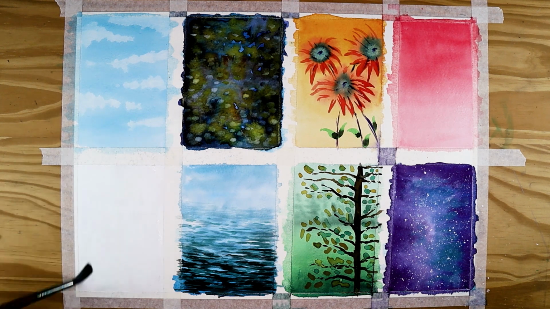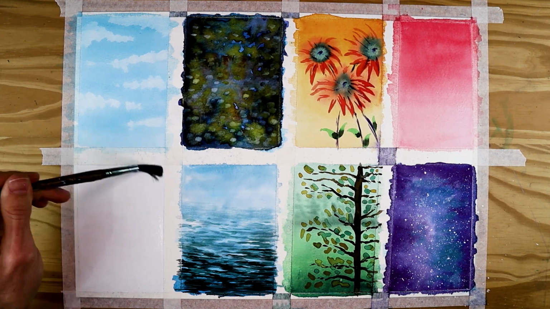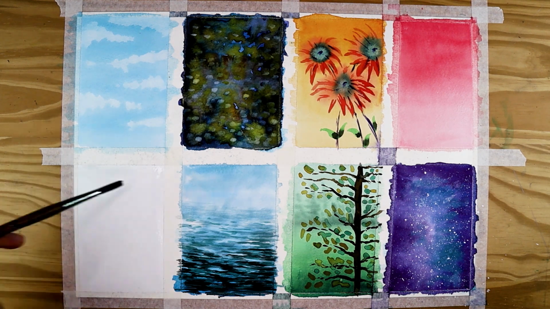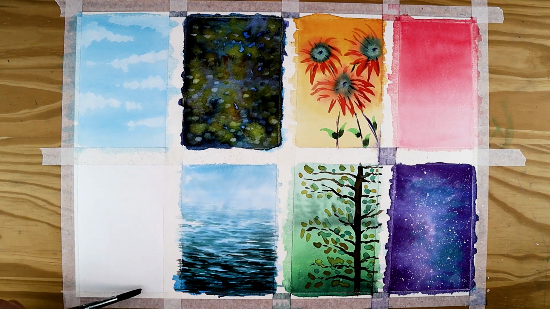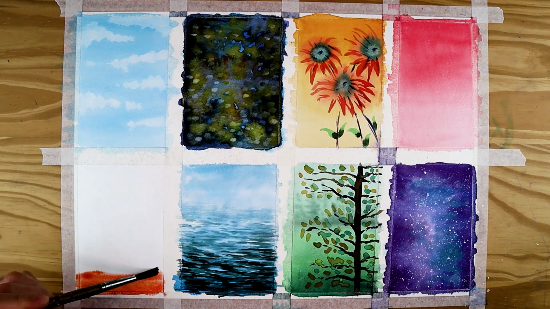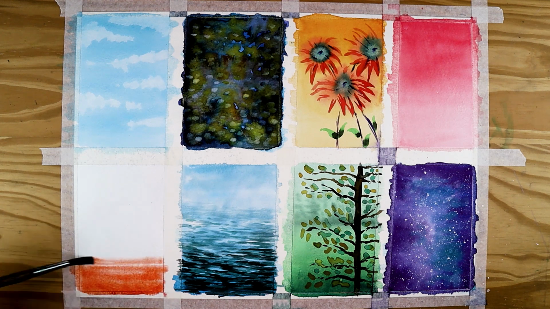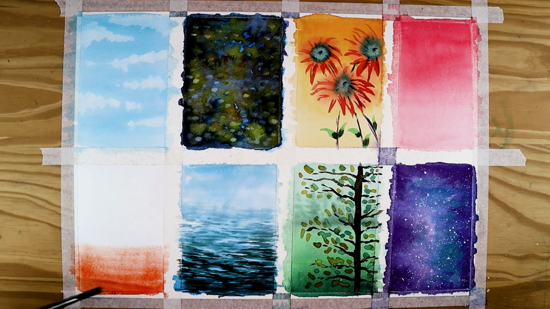So there are many ways to achieve different types of textures and effects within watercolor. We've seen how to use splatter paint, how to use tissue paper, but salt is a very useful tool in terms of creating something a little bit more strange and unique. And it's a great way to create these crack-like effects that could be used as a desert, or it could be used simply within an abstract painting.